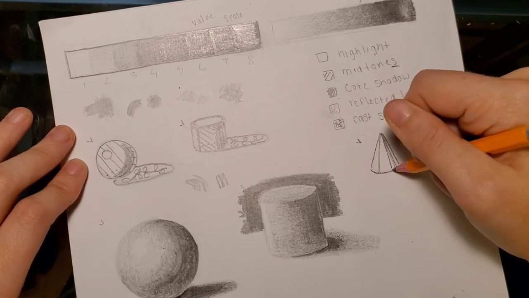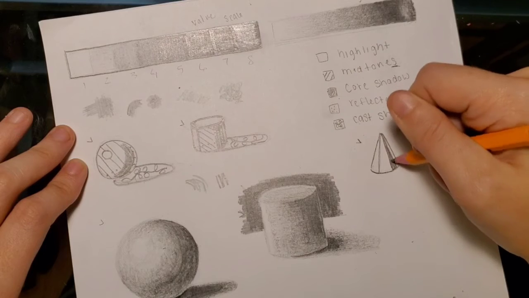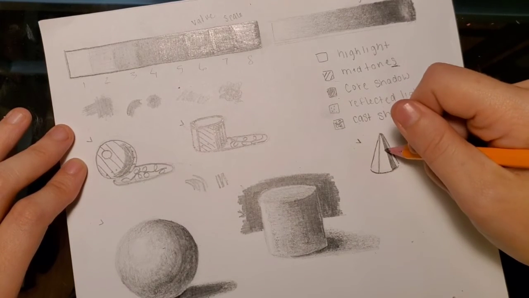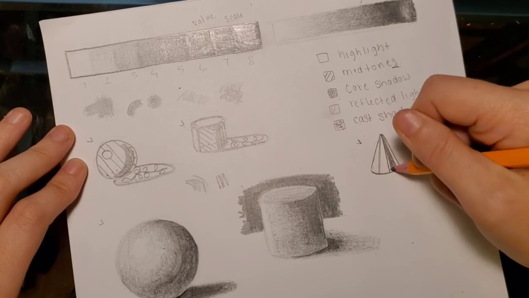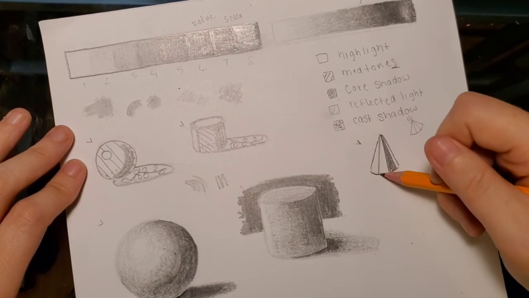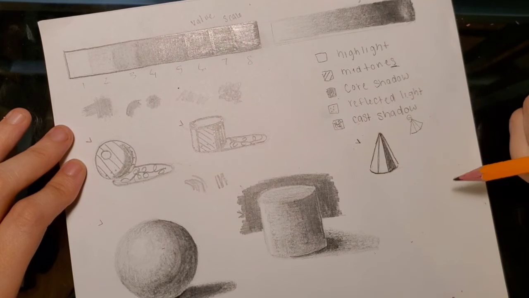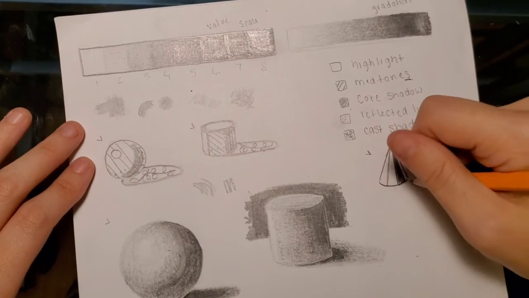Our core shadow is always farthest away. It's on that back side of the object. And then in between our highlight and our core shadow, we have various midtones. It is a curved surface, so we are going to be using gradations to fill those in.